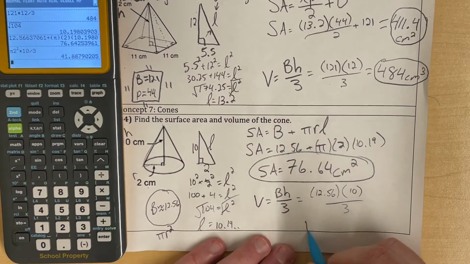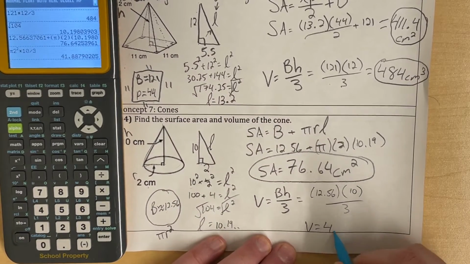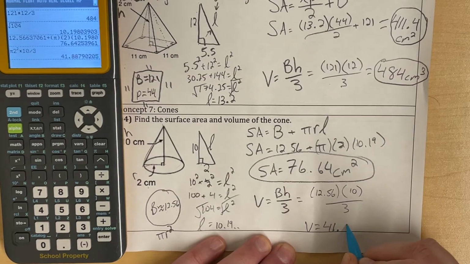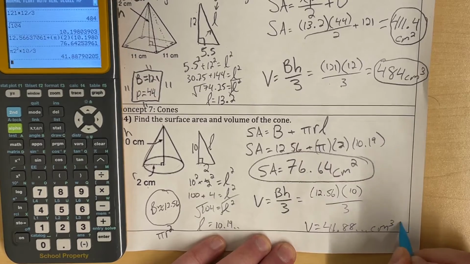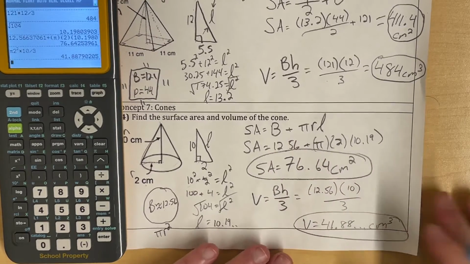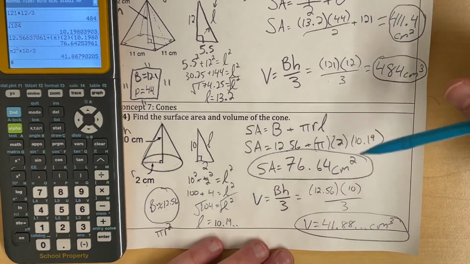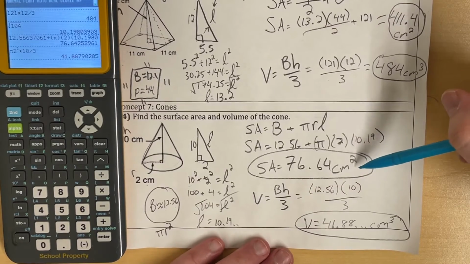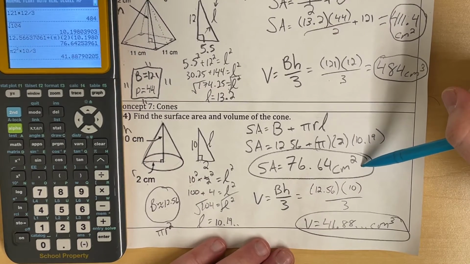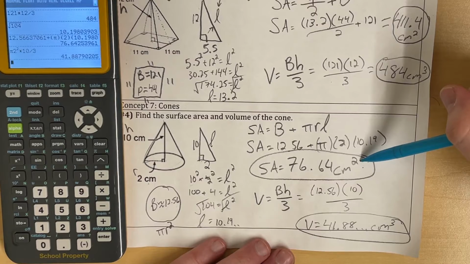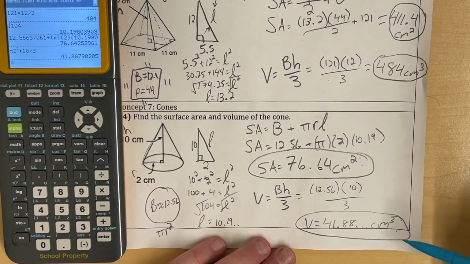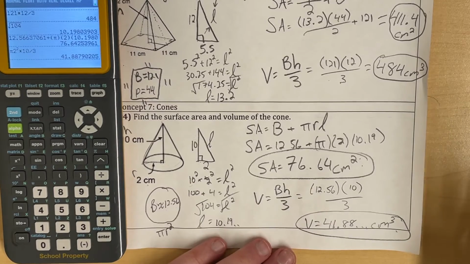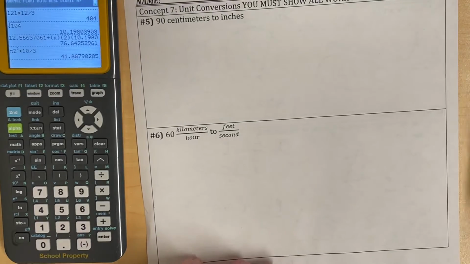So we're going to say our volume for this is going to be 41.88, and I can say centimeters cubed since we're talking about volume. So again, make sure you're seeing the difference between the two values. For surface area, I have units squared or square units, and for volume, I have cubic units, meaning units to the third power. On the back, make sure you can do those conversions.